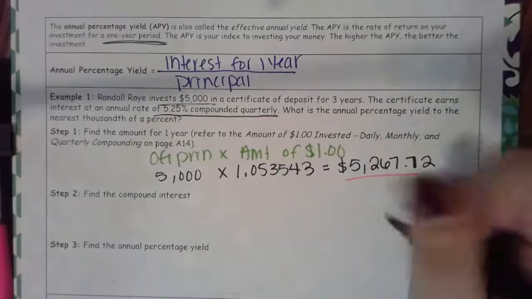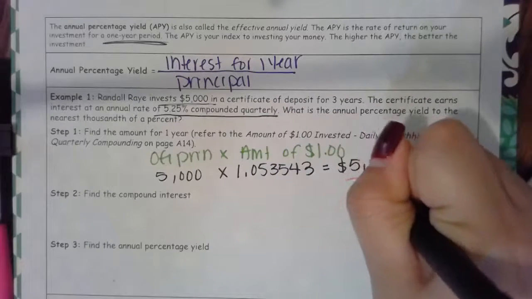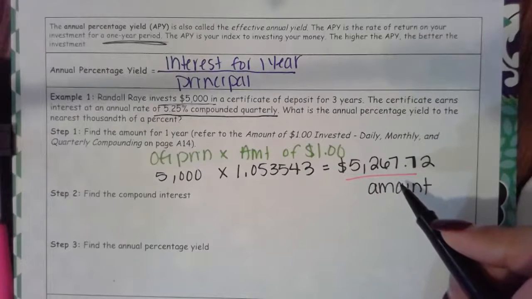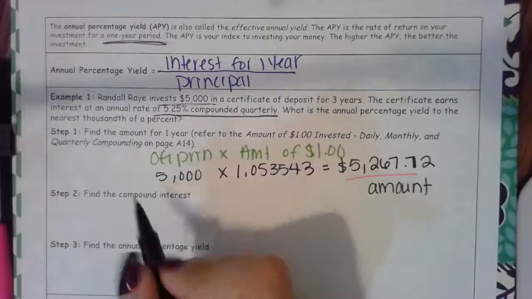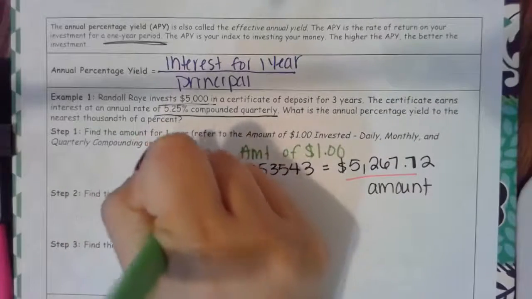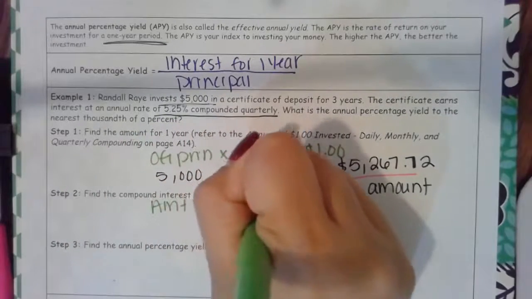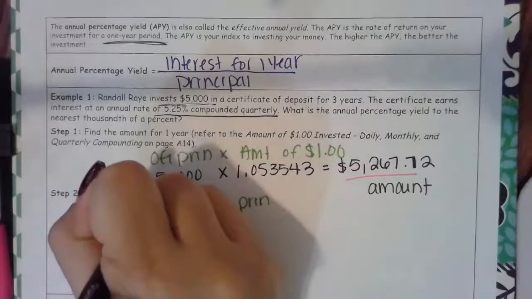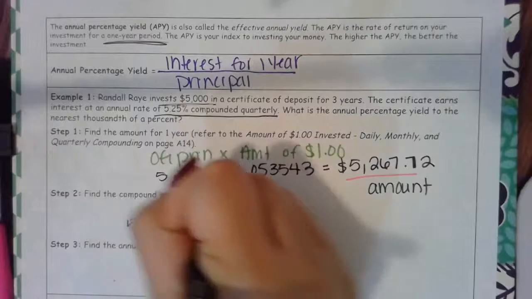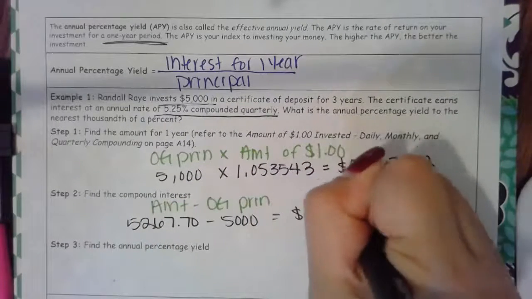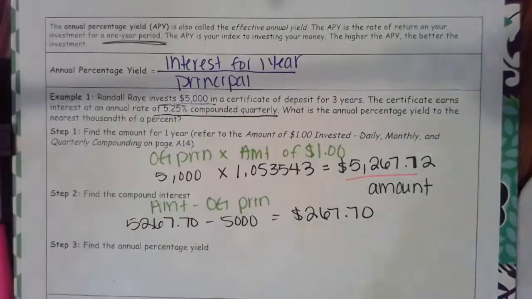Now remember, this is actually the amount. So at the end of 1 year, this is how much money you'll have in your certificate of deposit. So to find how much you earn, you're going to take that amount that you just found and subtract the original principal. So how much you have now minus how much you put in. We have $5,267 with 70 cents minus $5,000. It's actually going to give us a total of $267 with 70 cents.